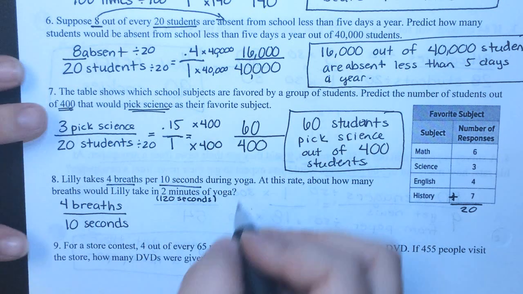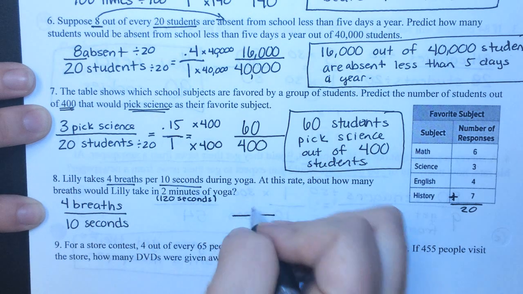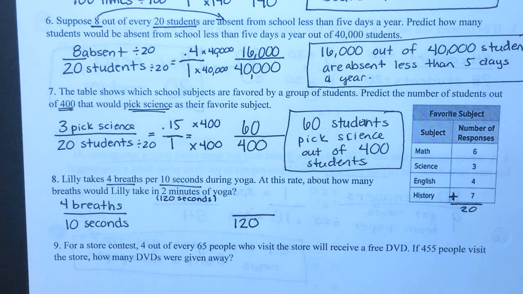Yes. All right. So I'm going to put 120 in my fraction, and I'm going to put it on the bottom because now it matches the 10. What can I do to 10 to make it 120? Let's try doing this one without a 1. What can I do to 10 to make it 120? Easton?